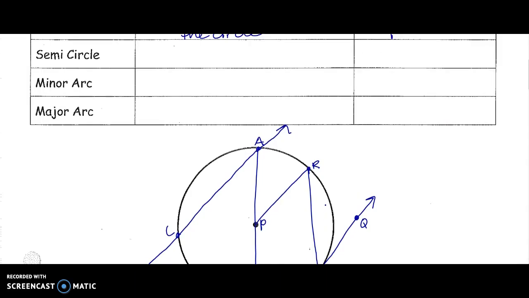The semicircle is half of the circle. Now we talked about something cutting the circle directly in half, and that's the diameter. Okay, a minor arc is less than half, and the major arc is more than half.